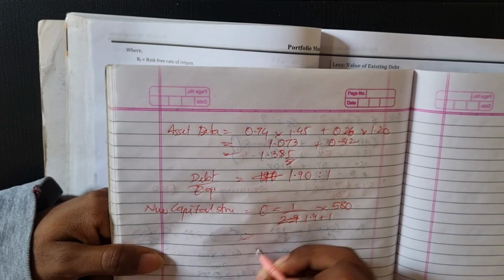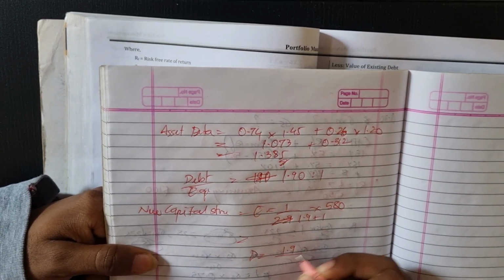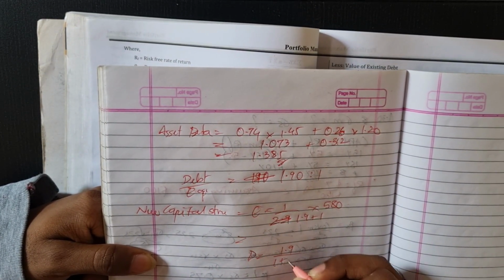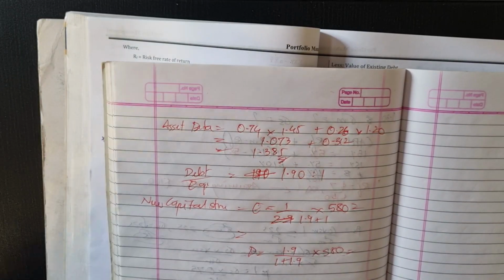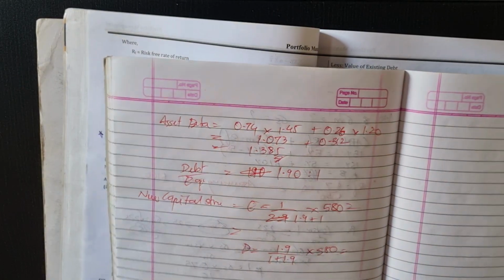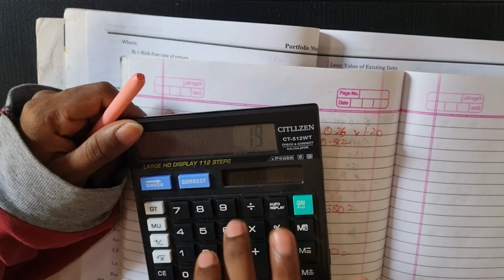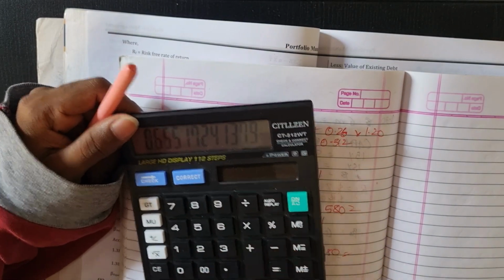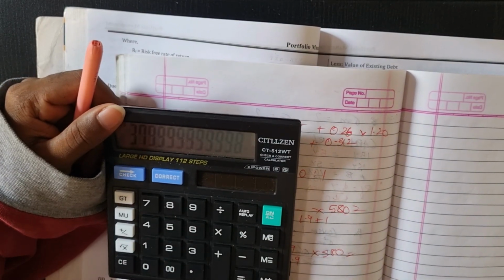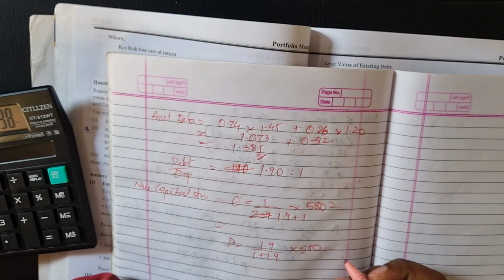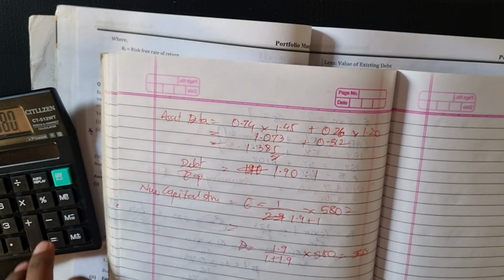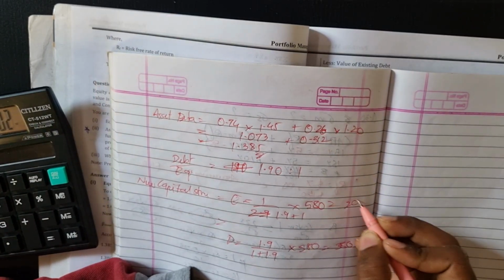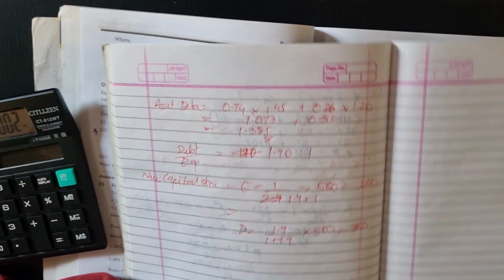And for debt, it will be 1.9 divided by 1 plus 1.9, into 580. So 1.9 divided by 2.9 into 580 is 380. Here it is 380, and here my equity will be 200.